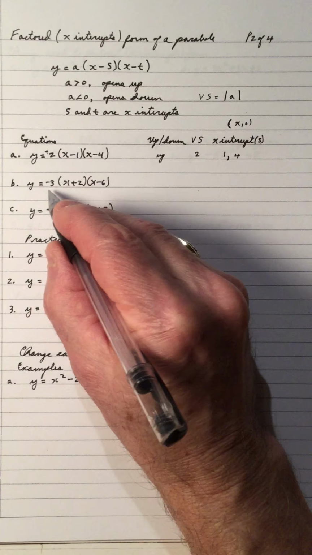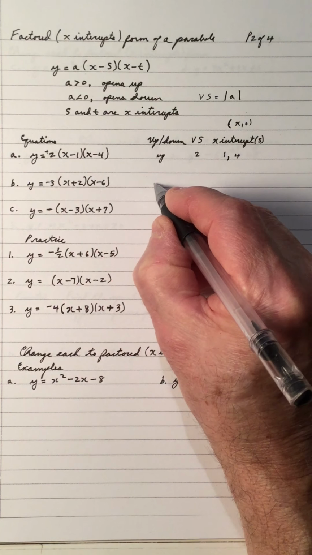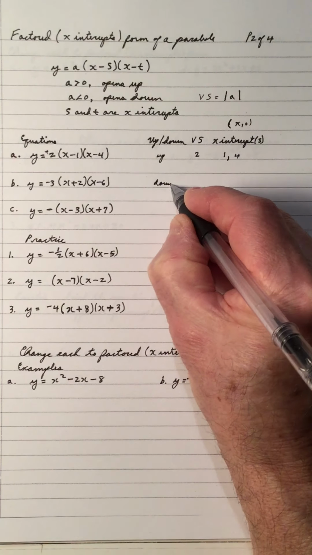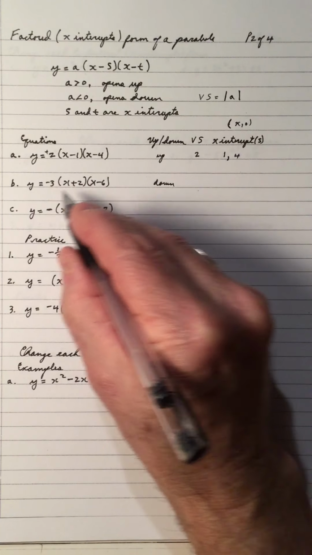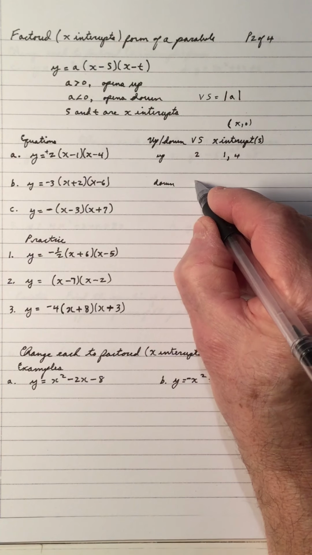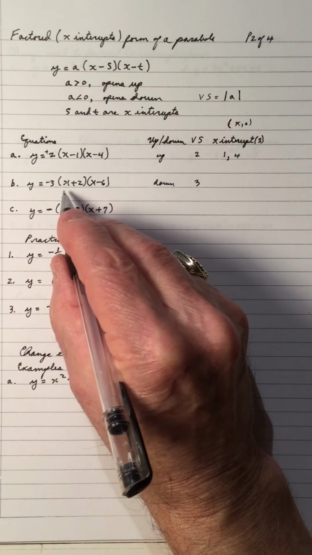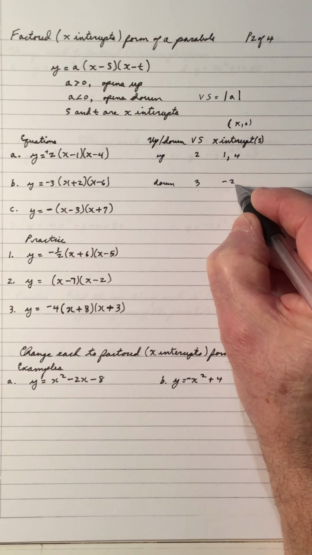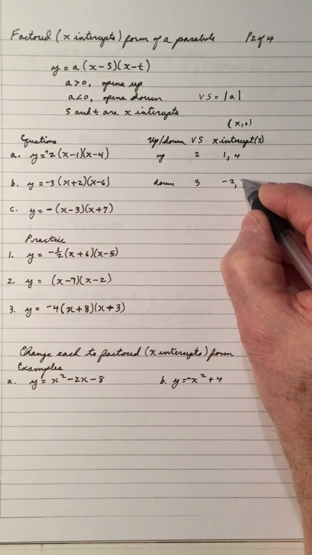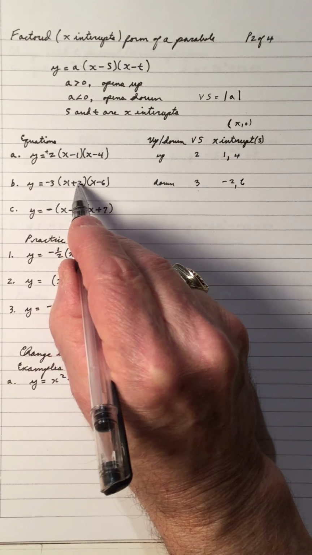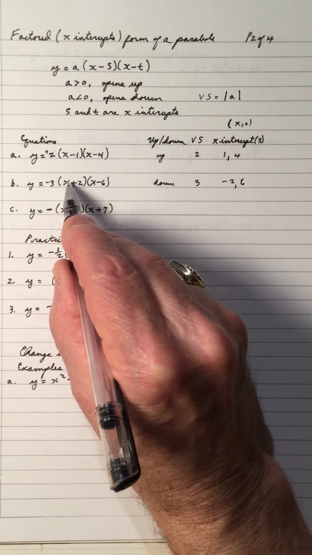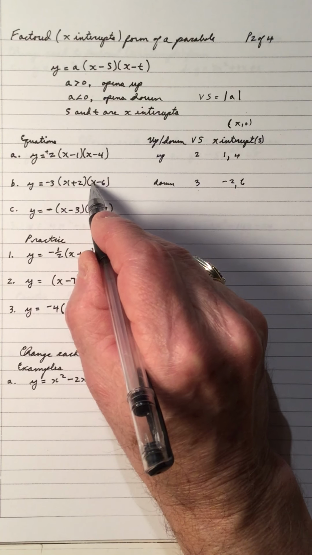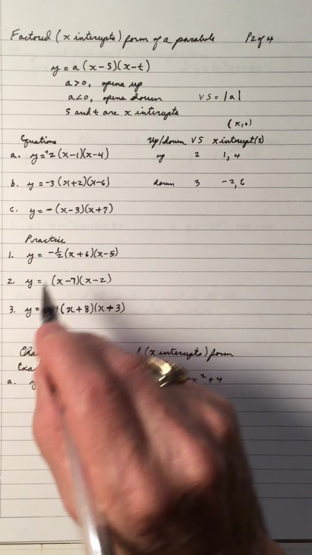B, we have a negative 3, so it's going down. And the vertical stretch is the absolute value of negative 3, which is 3. And the x-intercepts are the opposite of x plus 2, negative 2. And the opposite of x minus 6 is 6. Again, negative 2 will give you a 0 right here, or 6 will give you a 0 right here.